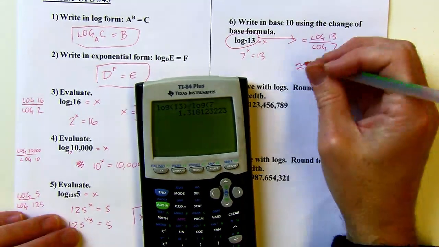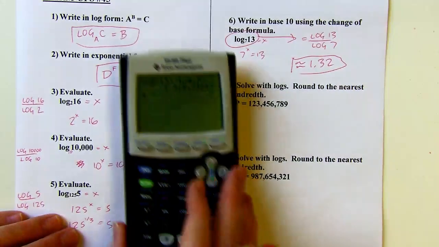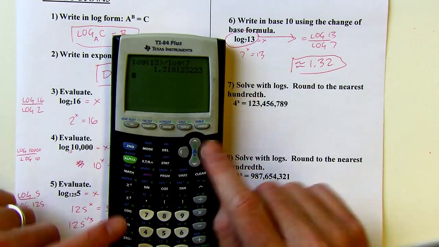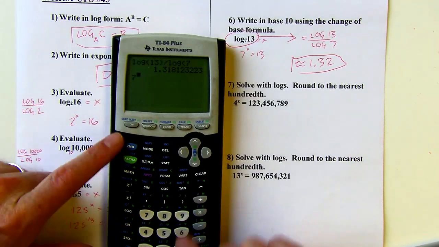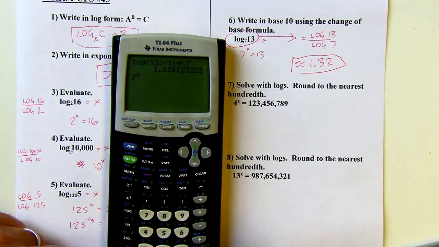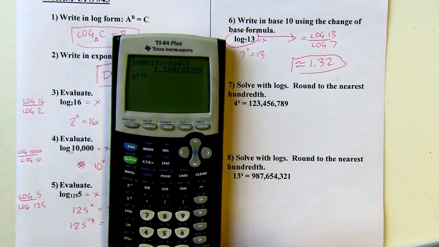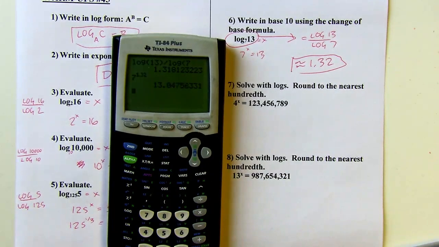Okay, and this is telling me that 7 raised to the 1.32 roughly is 13. Let's try it. 7 raised to the, and I'm just going to use 1.32. It's not going to be exact because this is rounded. If I use this whole decimal, it'd come out exact. But that's pretty close to 13, right?